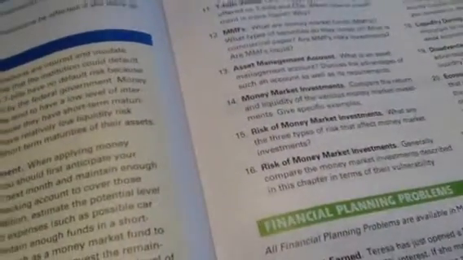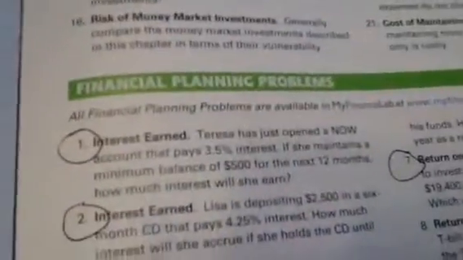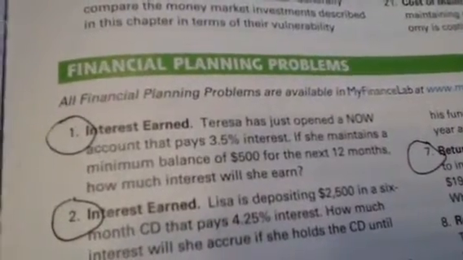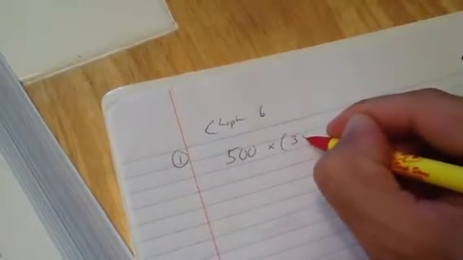So number 1 for chapter 6. The problem says, Teresa has just opened an NOW account that pays 3.5% interest. If she maintains the minimum balance of $500 for the next 12 months, how much interest will she earn? Well, the easy way to do this is to say $500 is the amount, and the interest is 3.5%, so just multiply 3.5% times the 500.